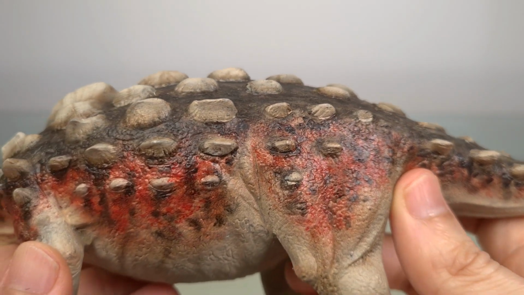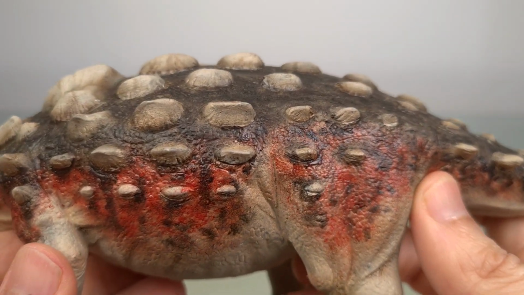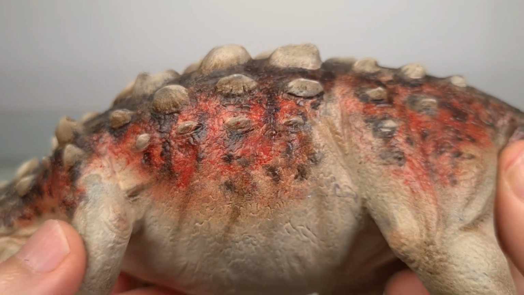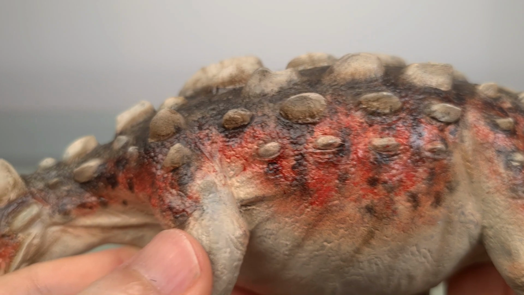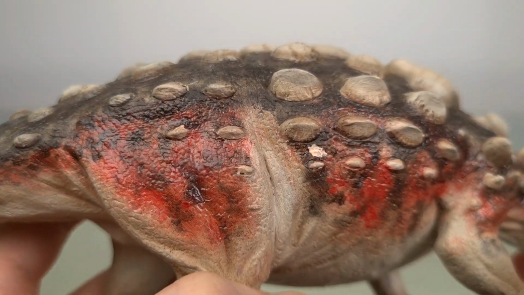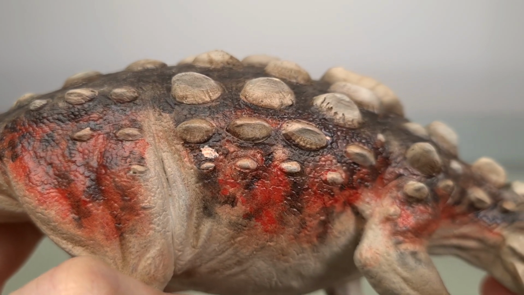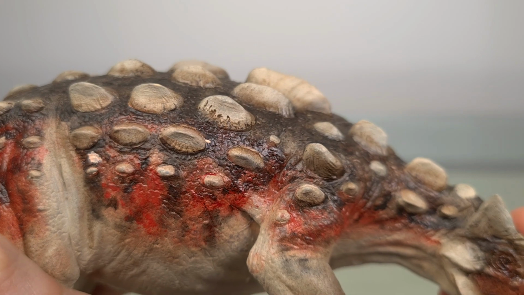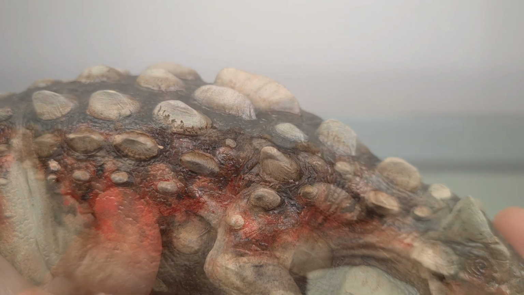Now down the sides, we again see the layered integument, creating the lifelike subcutaneous pigmentation we've already seen in the T-Rex and the Diabloceratops. There's red in the sides, and you know I'm a fan of red. With these intermingling mottles, it just looks so good.